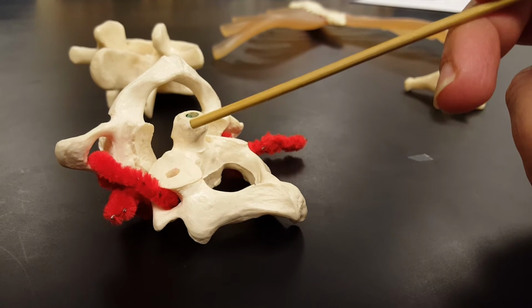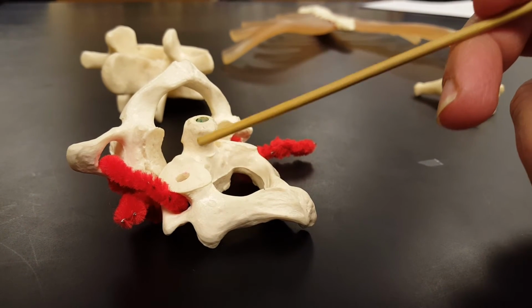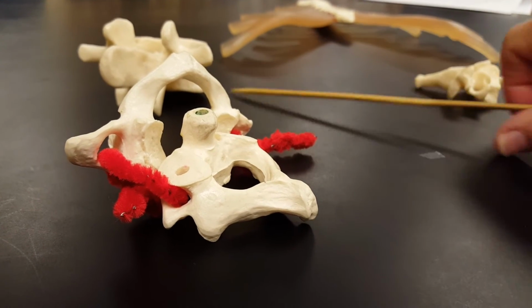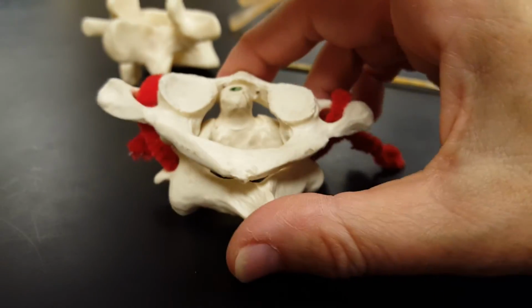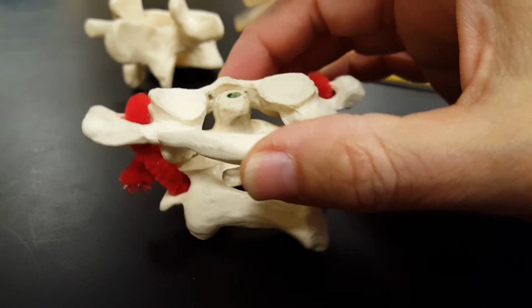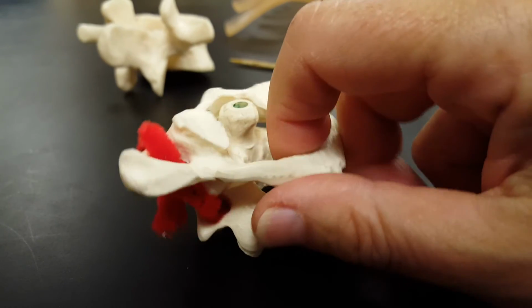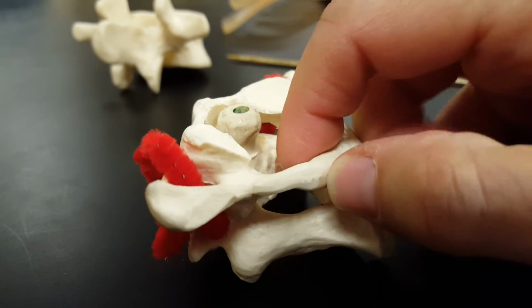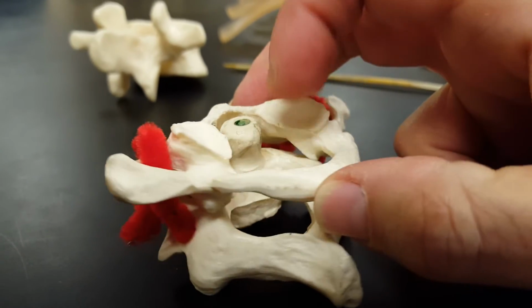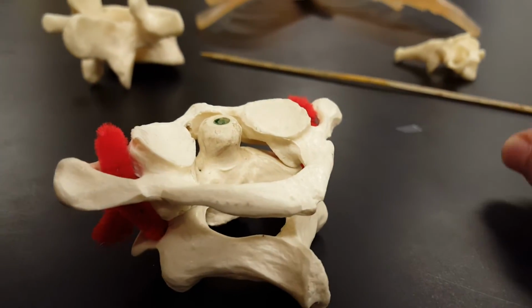This is called the Odontoid Process, or you can simply call it the dens, D-E-N-S. So here's the dens. Again, this is Atlas. Okay, and 50% of rotation occurs right here between Atlas and Axis. And then the rest of the rotation would be taken up by the rest of the cervical vertebrae.